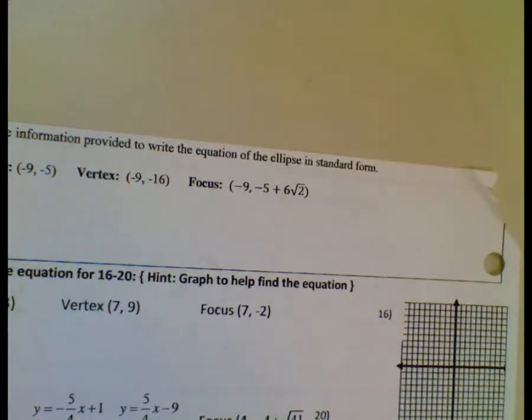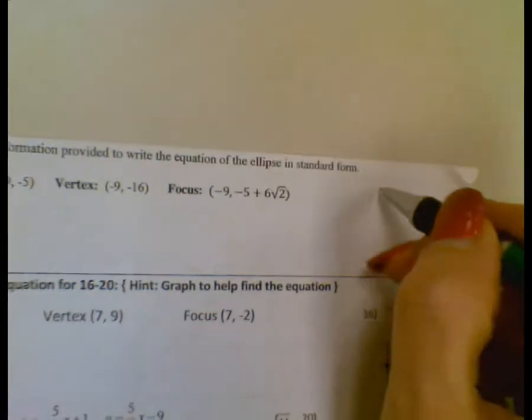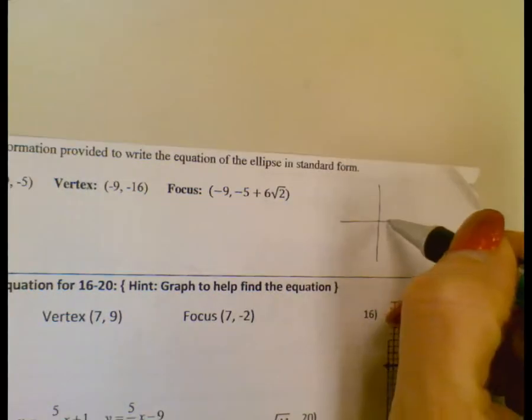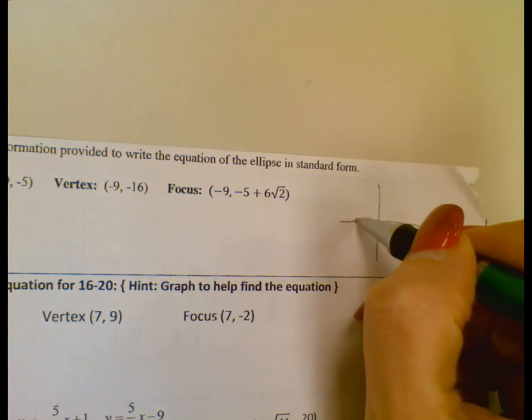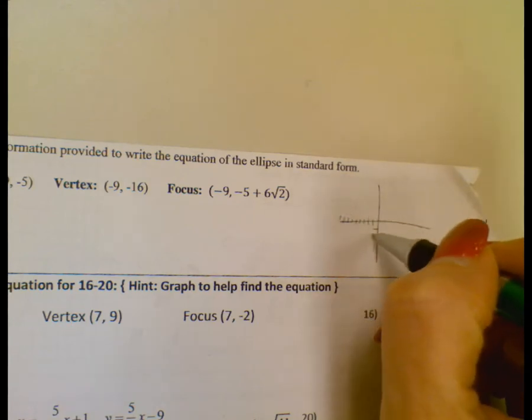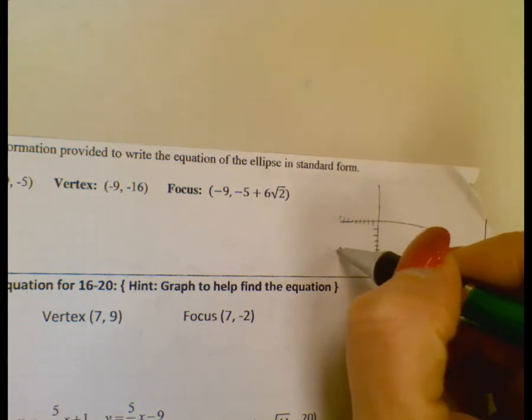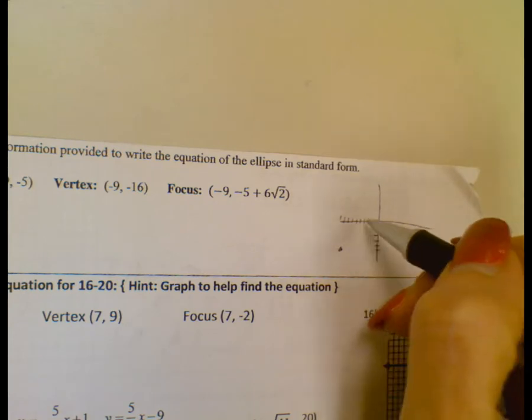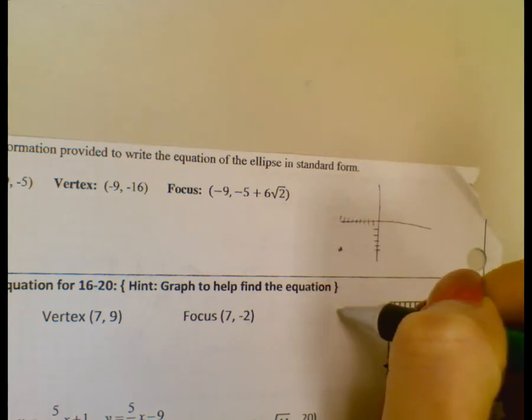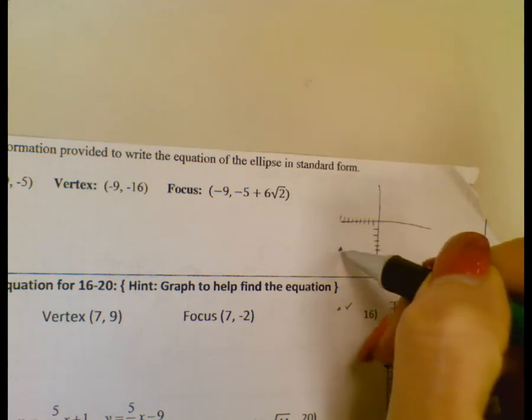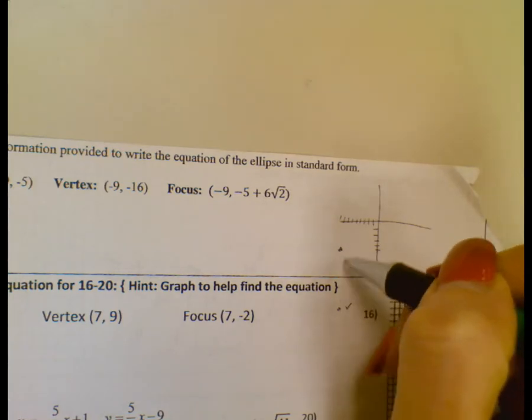Use the information provided to write the equation of the ellipse in standard form. So I like to, again, graph what they've given me. So negative 9, 2, 3, 4, 5, 6, 7, 8, 9, 1, 2, 3, 4, 5 is the center. And vertex negative 9, negative 16 is way down here. That's a vertex. Now the distance from negative 5 to negative 16 is negative 11.